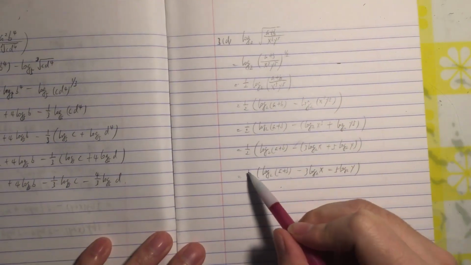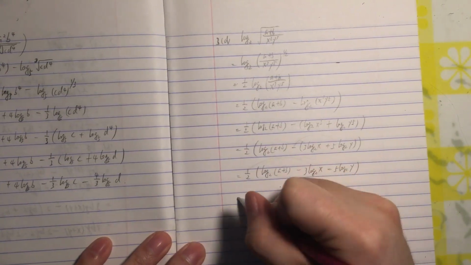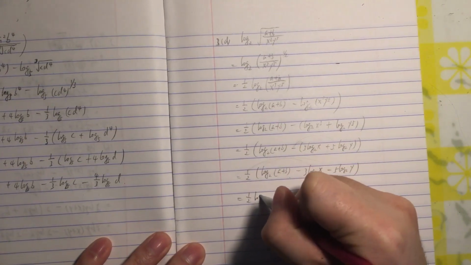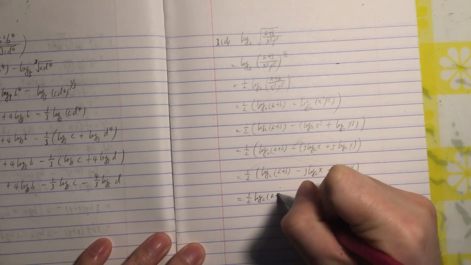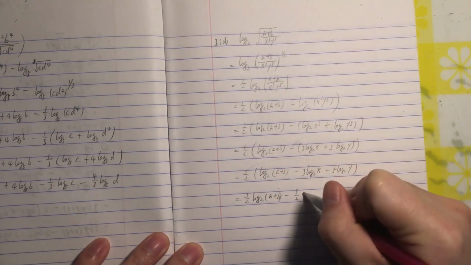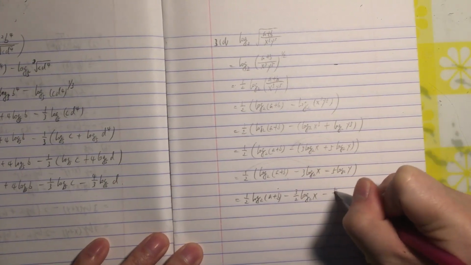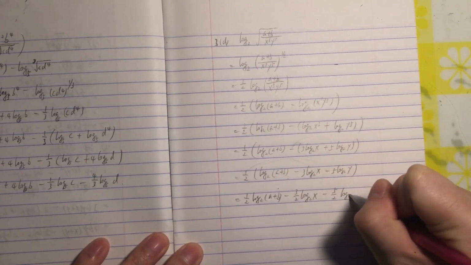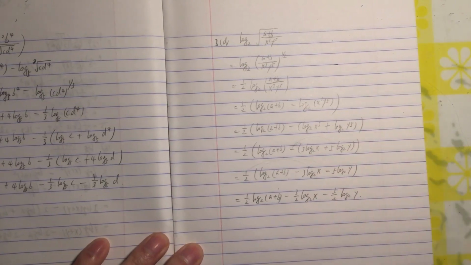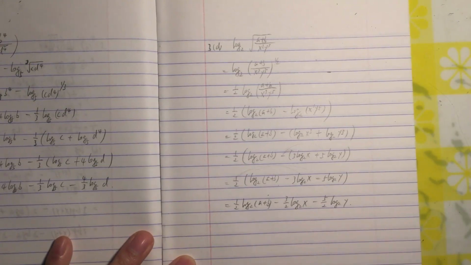Next, distribute half. Distribute half to all these three terms. I get half of log base 2 of a plus b minus 3 half of log base 2 of x minus 5 half of log base 2 of y. That's how we expand this expression. And that's the final answer.